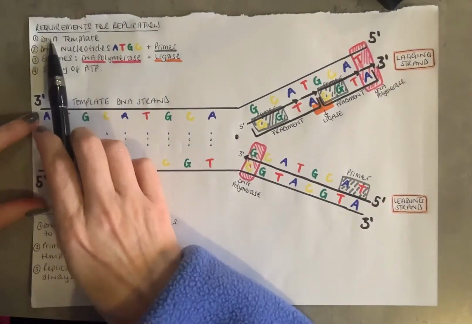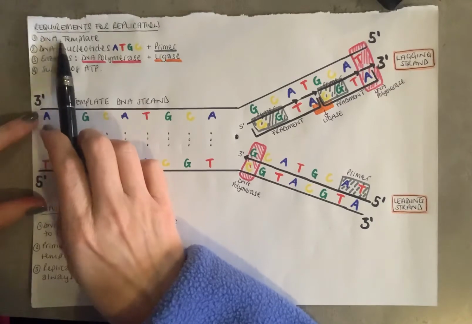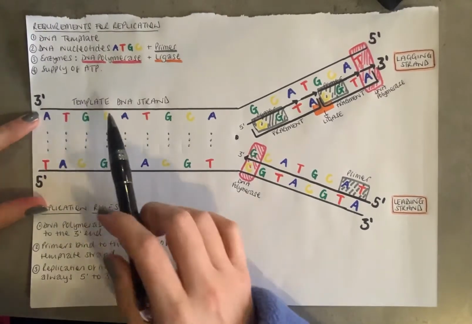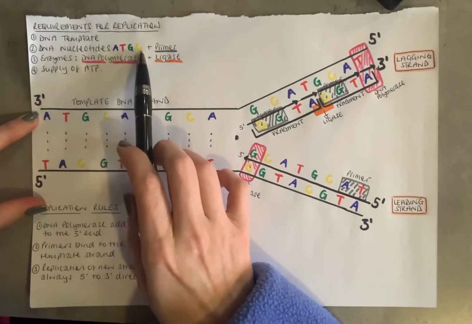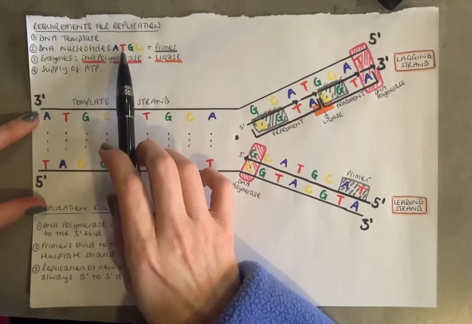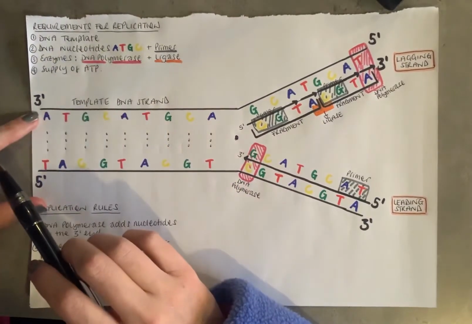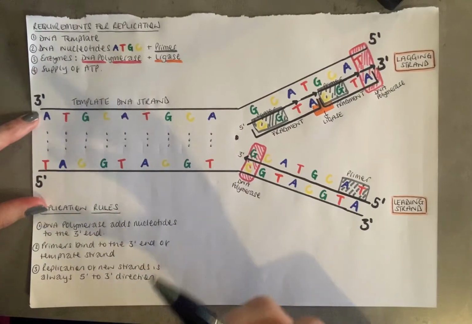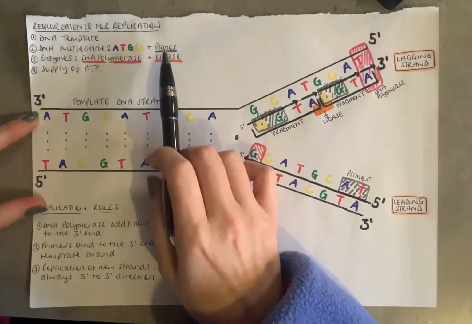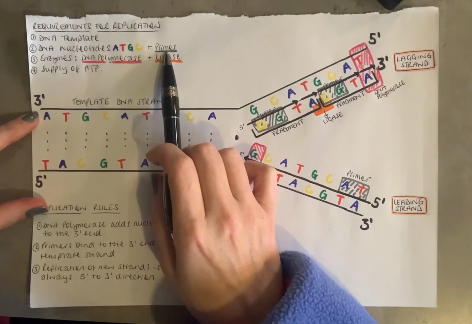So the first requirement for replication is a DNA template, so we need a DNA molecule, got that. Then DNA nucleotides, so adenine, thymine, guanine and cytosine. Do we have them within the nucleus? Yes, we do. And then we need a primer. A primer is what's classed as a pre-existing chain of nucleotides.